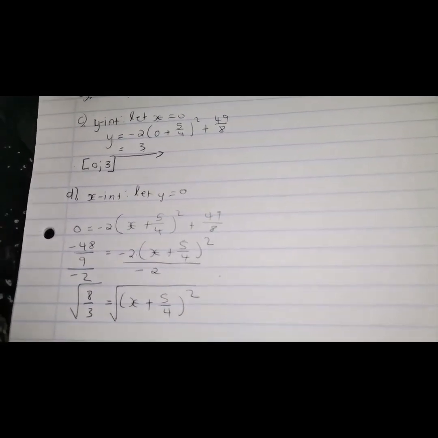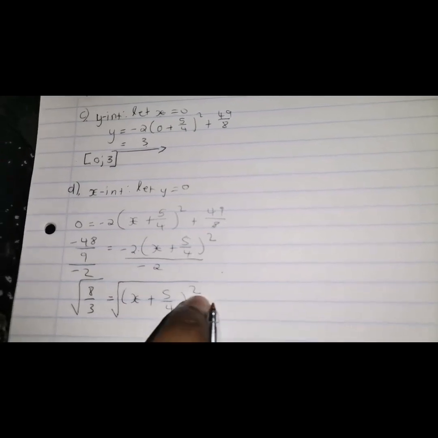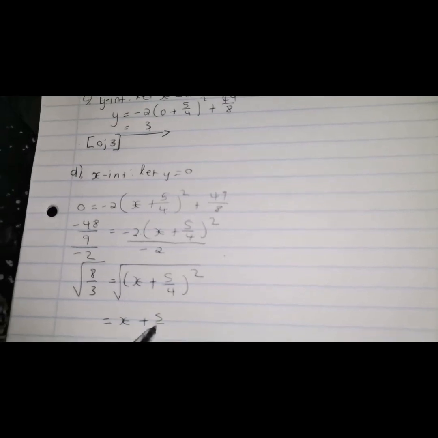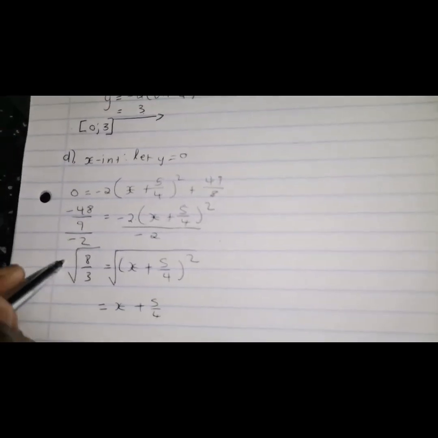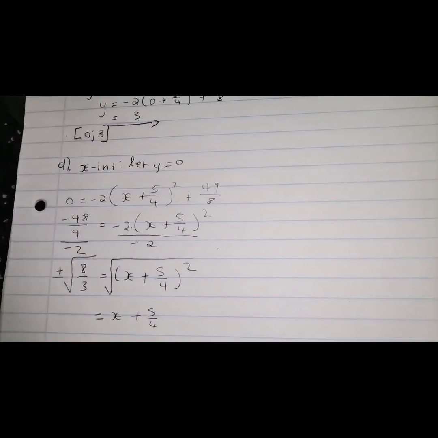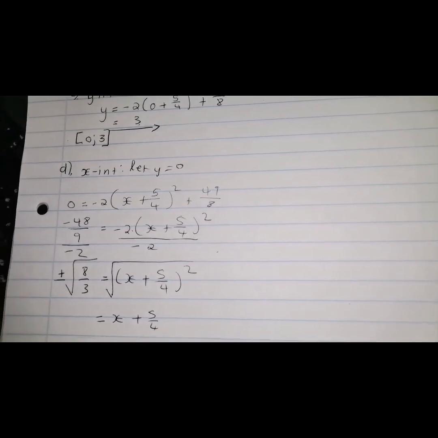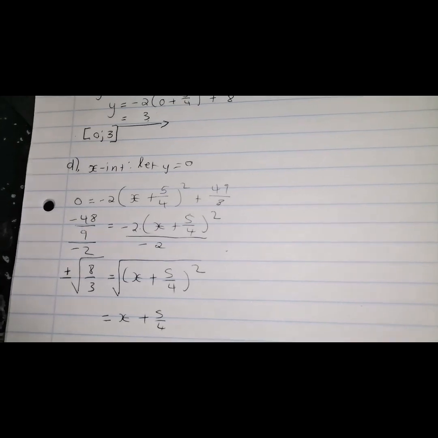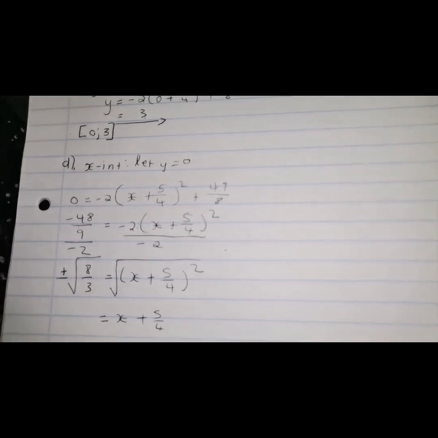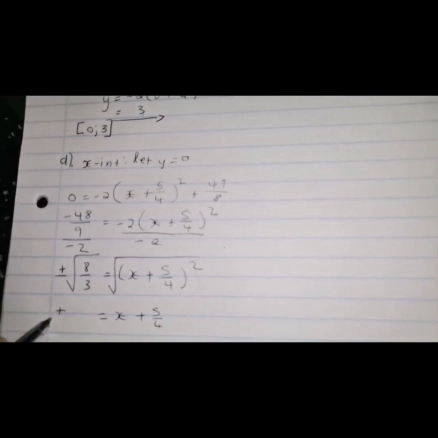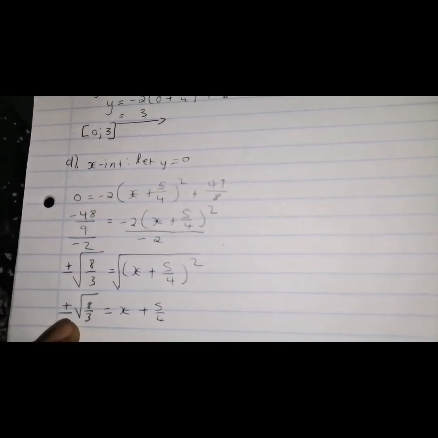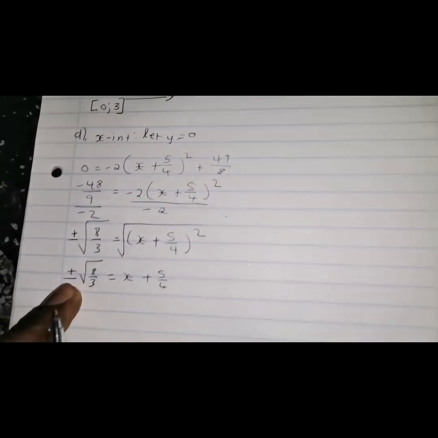Simple, guys. So the square root is going to remove this 2 on this side, and we're going to be left with x plus 5 over 4. Then there's a plus and minus here for the square root at all times. Now the square root of the other side is going to equal plus or minus the root. You must remember that there's always plus or minus whenever there's a square root, guys.